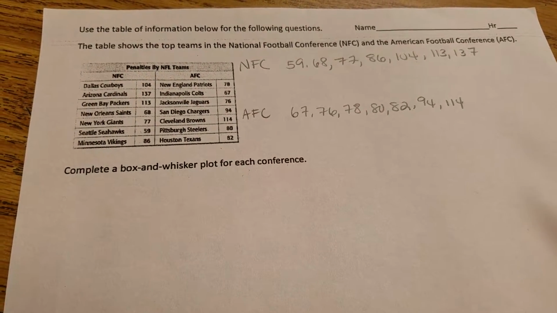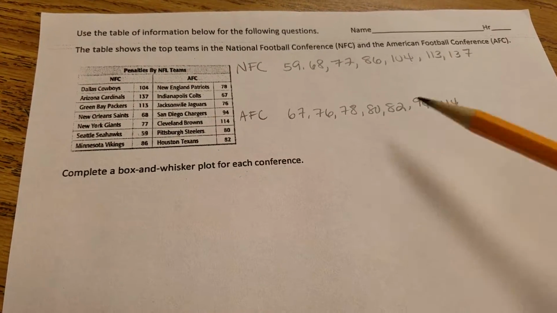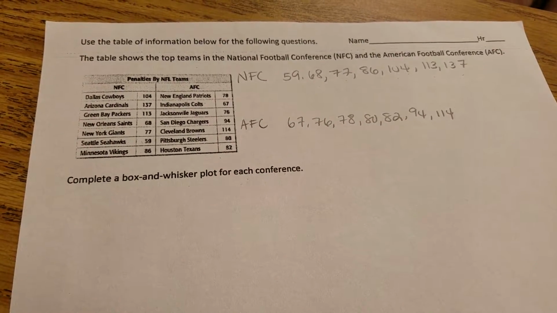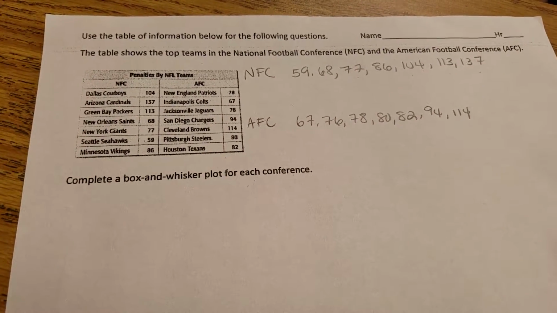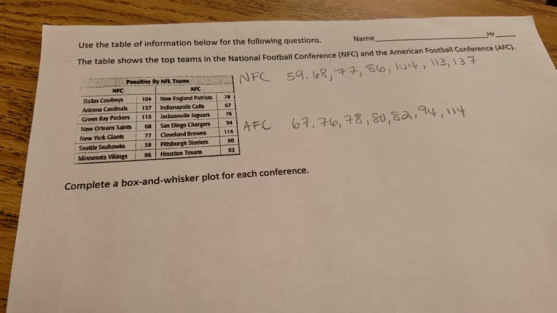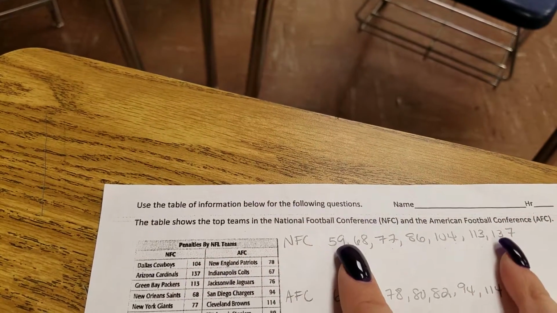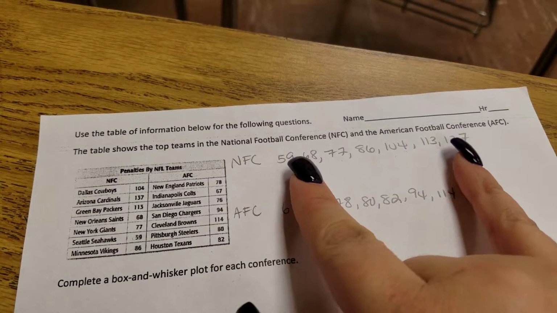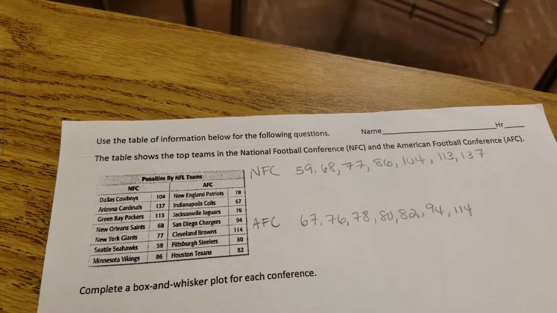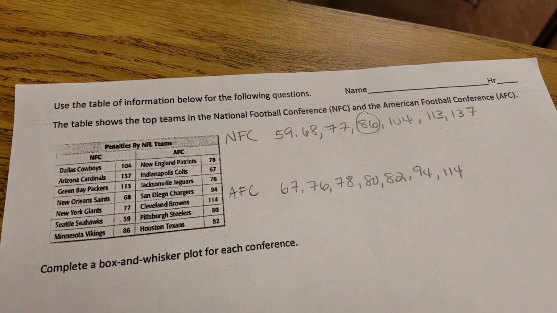In order to find all of our information, we need to put these in order from least to greatest, so I did that. Okay, so I have 1, 2, 3, 4, 5, 6, 7 pieces of data. So I need to find all of my data when it comes to the lower quartile, the upper quartile, and the median. I have to find the median first. So I start on the ends and I count in. So here, here, and here. So in the middle is 86. That is my median.